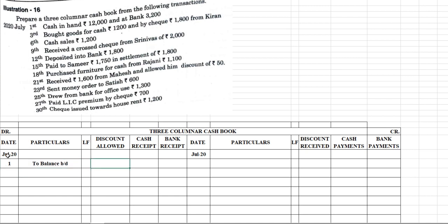How much amount? 12,000, sorry, not in the discount column, the cash column, 12,000 in the cash column, and 3,200 in the bank. And in the bank, there is 3,200 rupees balance.